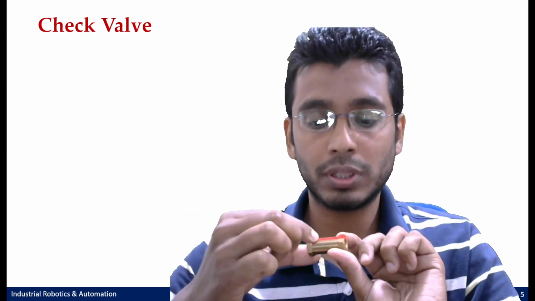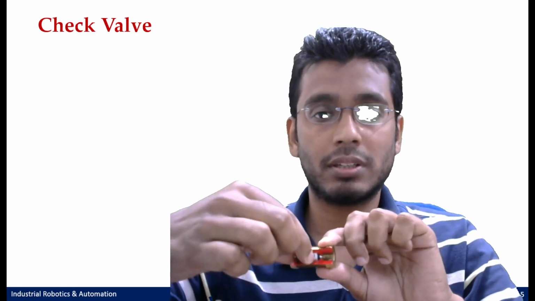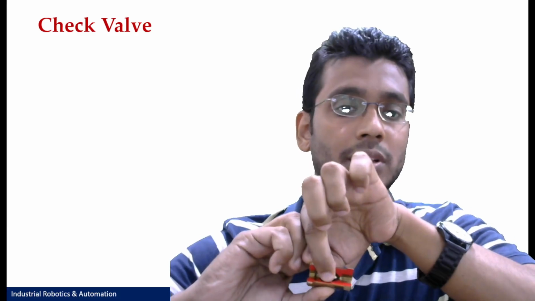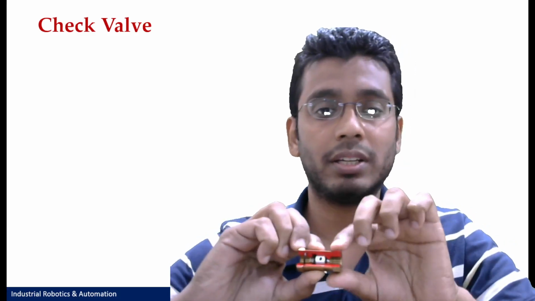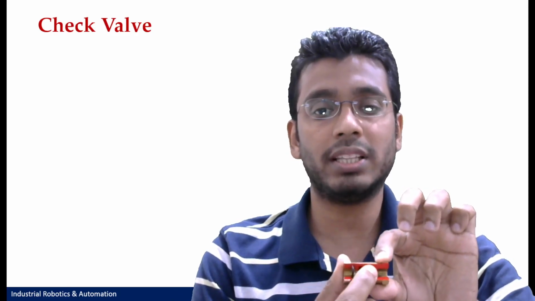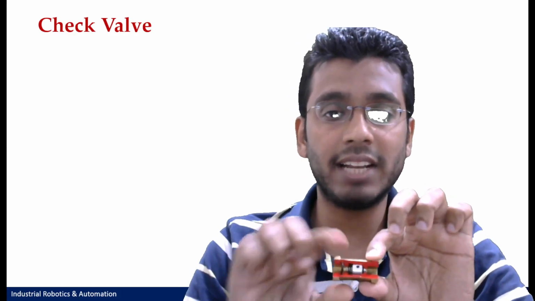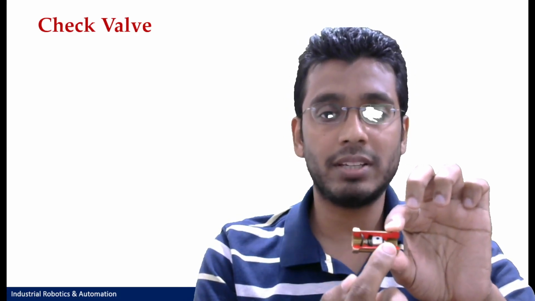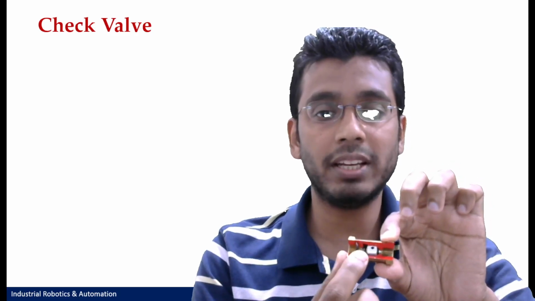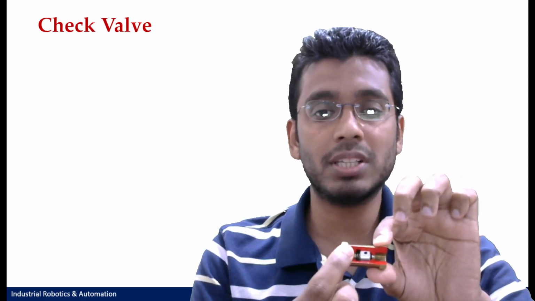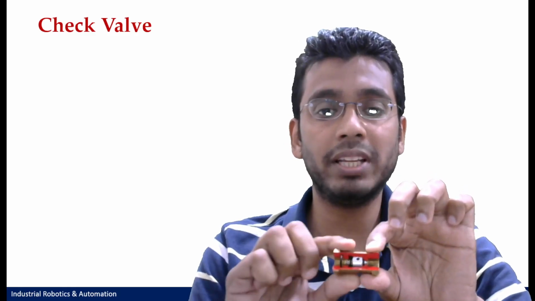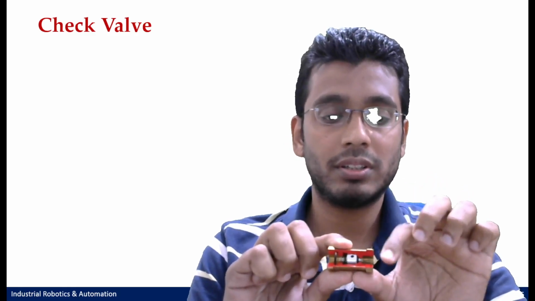What it would do is go back like this. It is just moving back, and it is opening the port here. So the fluid pushes and the valve opens. On the other side, if you see, there is a spring. That spring keeps this poppet firmly against your valve body.